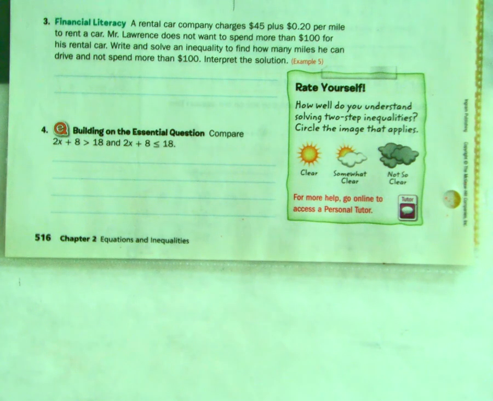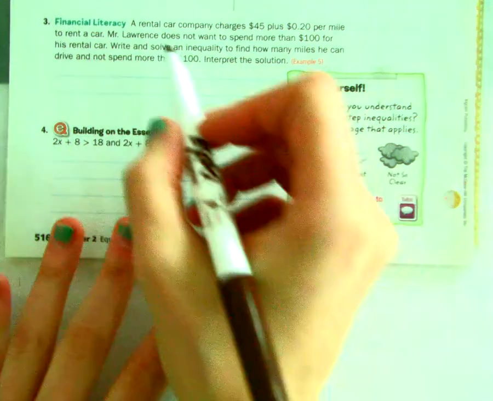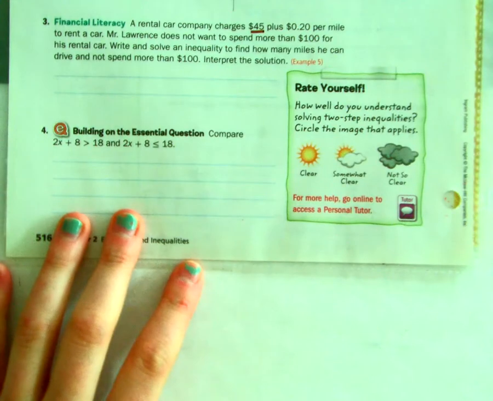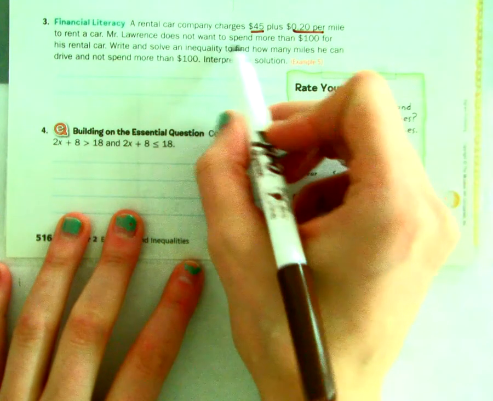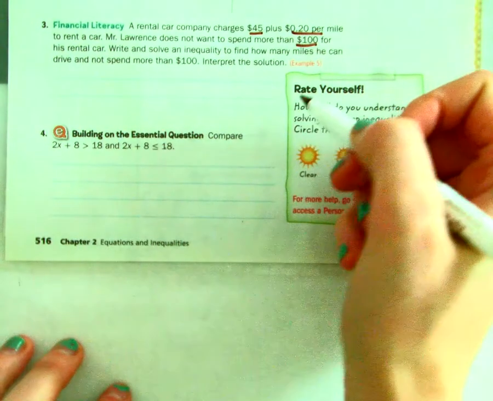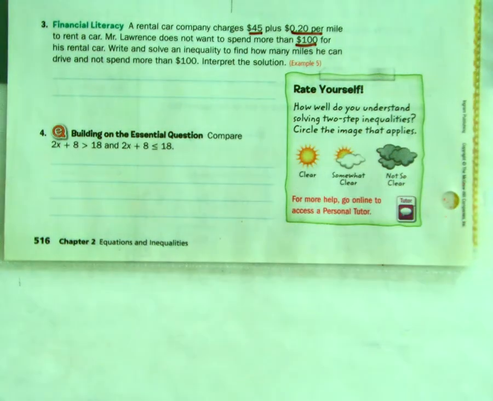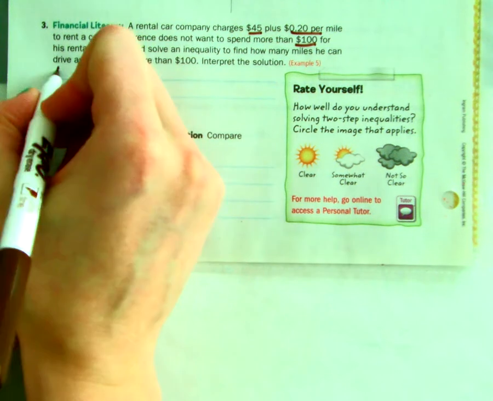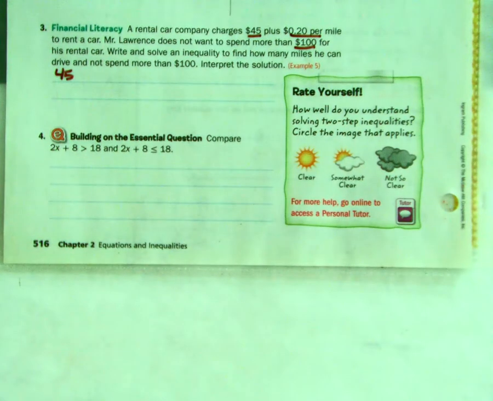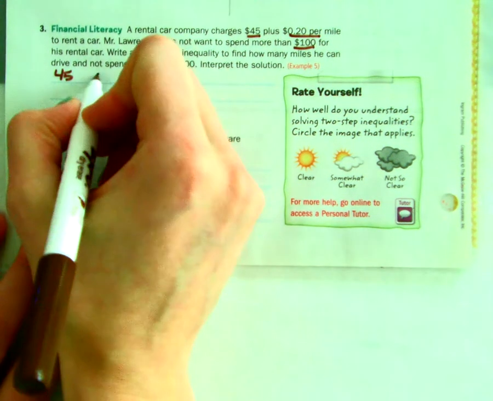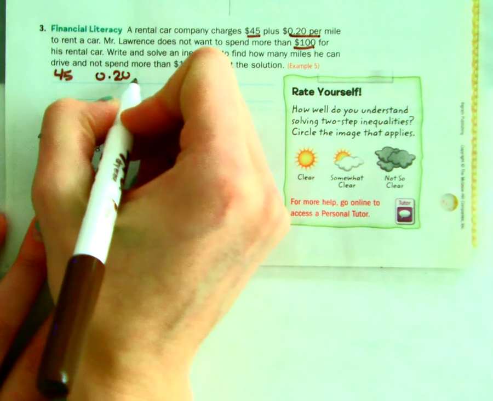So again, I need to pick out what do I know. The company charges $45. It's 20 cents per mile, and he does not want to spend more than $100. Okay? So I know that my $45 is a flat rate. I'm going to get charged $45 no matter what. And then I know it's 20 cents per mile to rent the car. I don't know how many miles I'm going to go, so I need to put my variable with that. So I have 20 cents times how many miles am I going to travel.